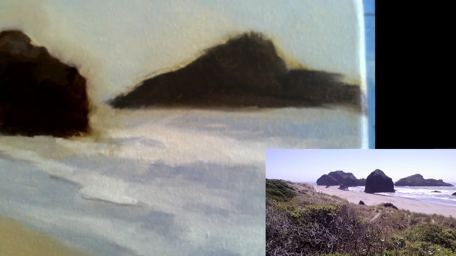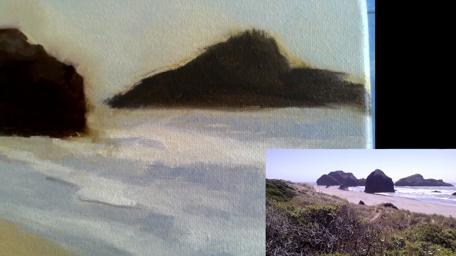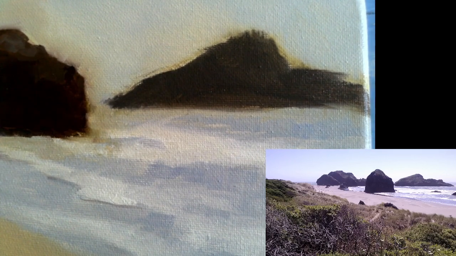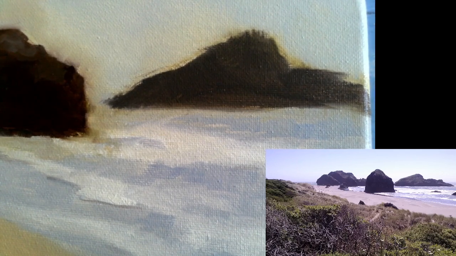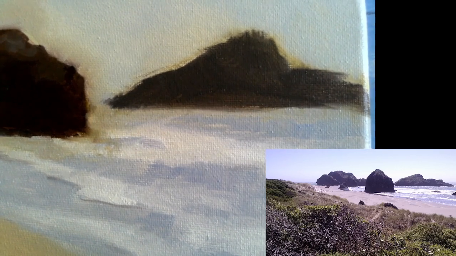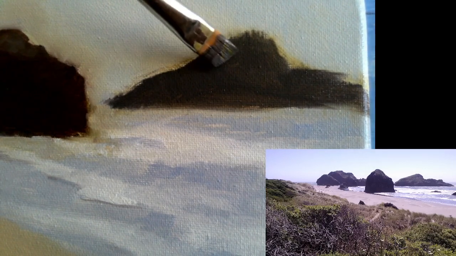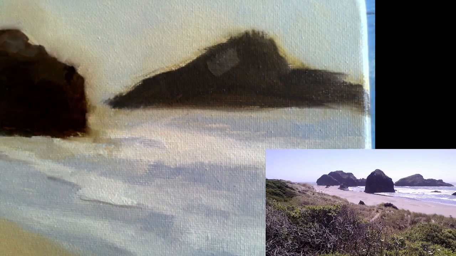I take that color that I had already mixed for it and put some white with it to lighten it. I could put just a touch of yellow in there. It's already very purple and cool back there, but just only a little bit of yellow for the lighter areas on this rock.